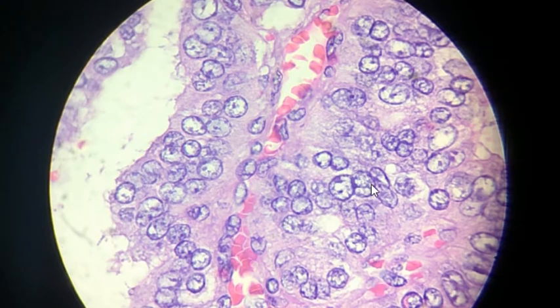And here if you look closely, you can see a groove in the middle of the nucleus. That is called nuclear grooving. Here also you can see a groove. Here also you can see a groove. That's what you call nuclear grooving. That is because of the irregularity of the nuclear membrane. So you have nuclear grooving.